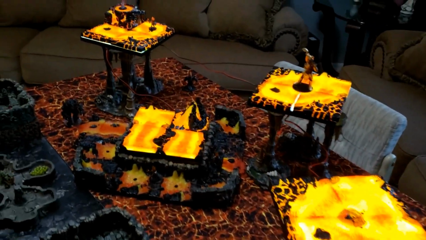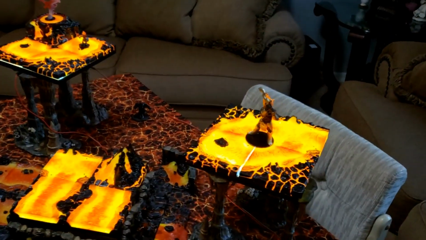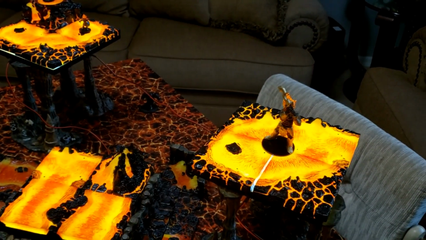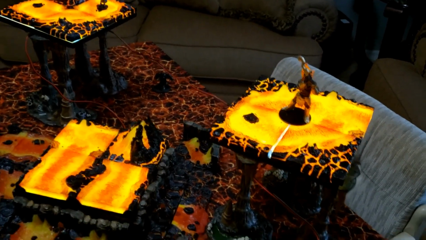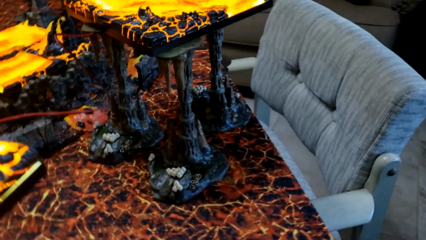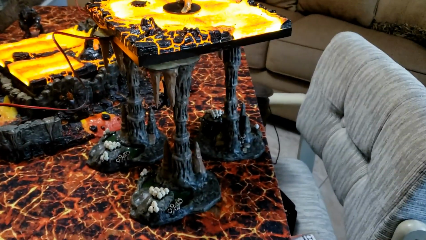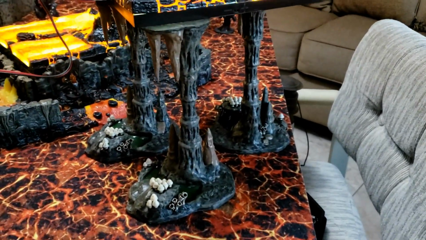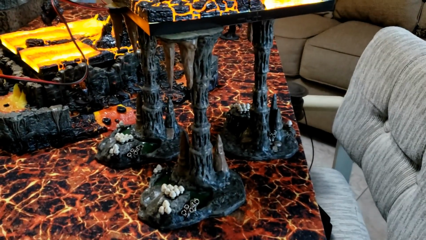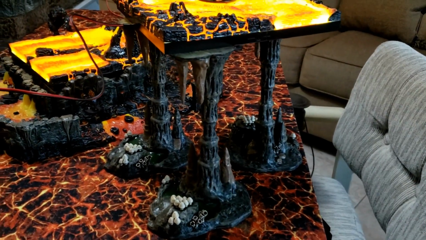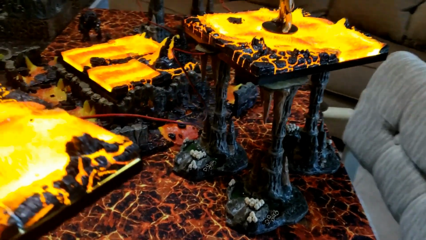These are the tile sets from Dwarven Forge's Hellscape Kickstarter, and then I also used more with their light panels. And then these giant stalagmites and stalactites are from the Skyless Realms Kickstarter.